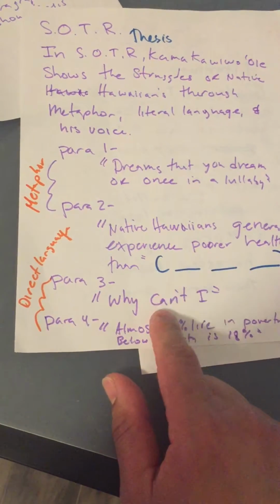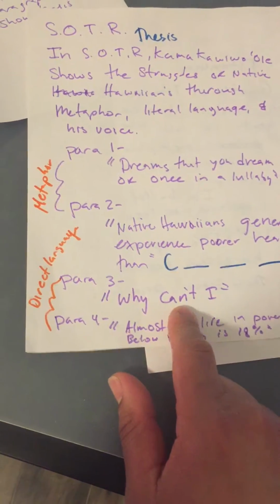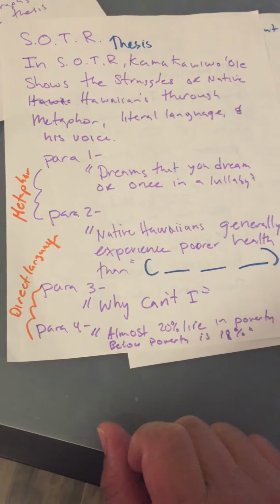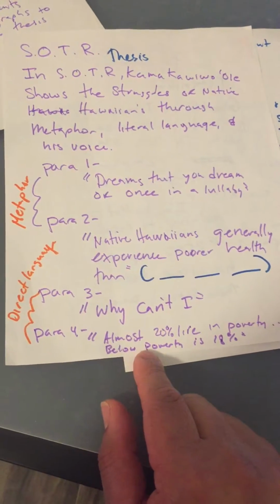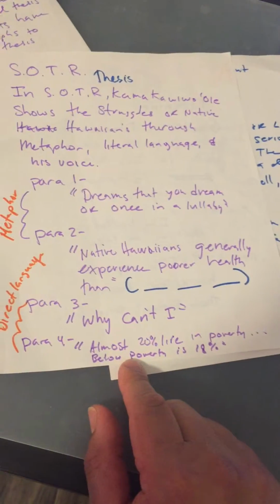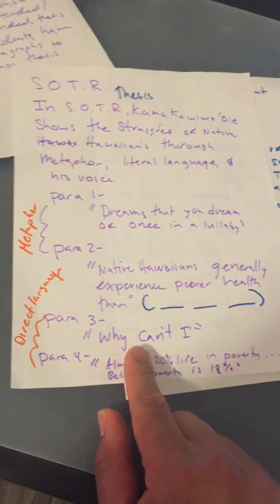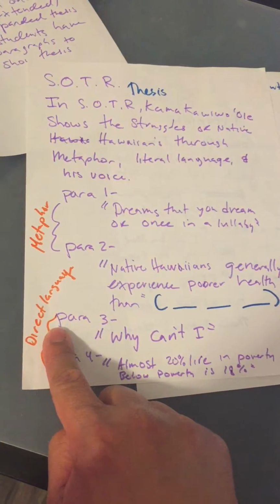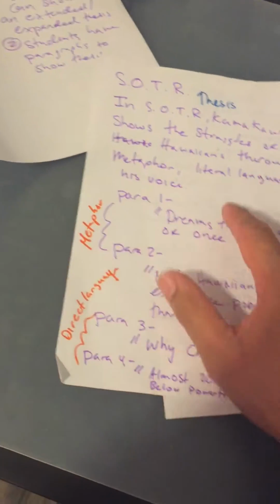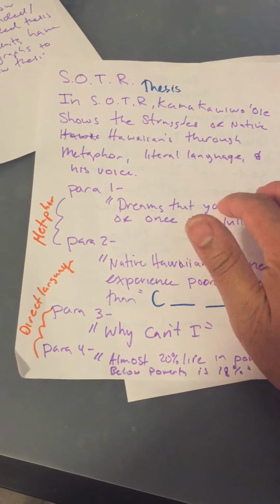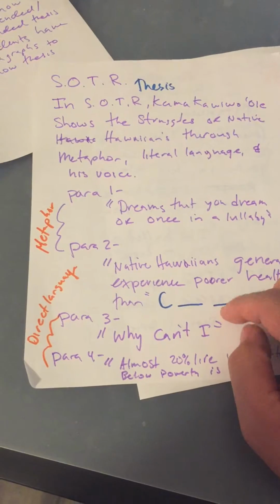So why are his people living like that? And so I'll talk about this quote in relation to the direct language, that this is not somewhere over the rainbow. They want to get somewhere over the rainbow, but they are not. And he shows that using direct language. So far, if this was my essay, I would have paragraph 1 done, paragraph 2 done, paragraph 3, 4.